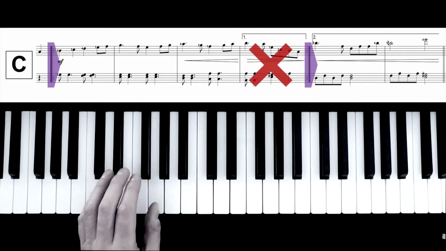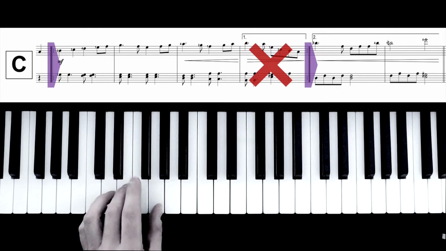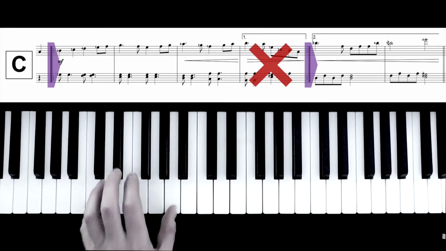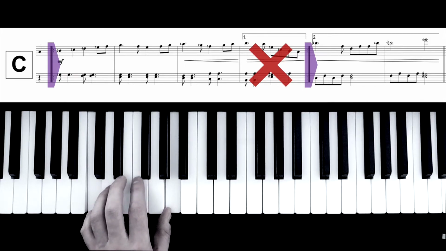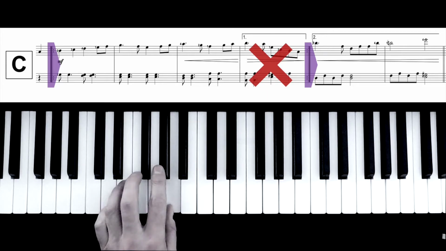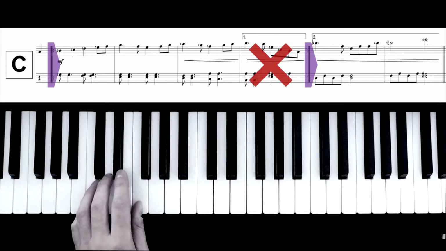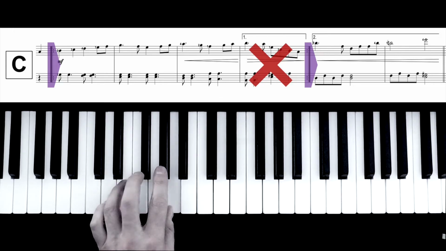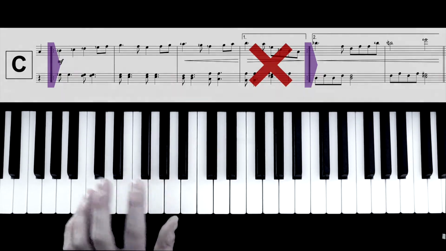The second time around, same again. And then the second time option is this. Pattern: quaver, quaver, hold for 2, quaver, quaver, hold for 2. So that's how the left hand part works.